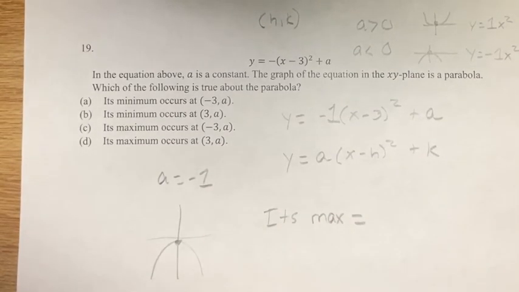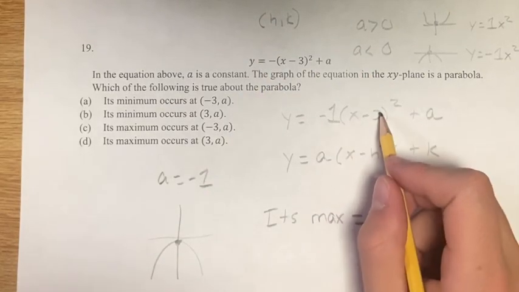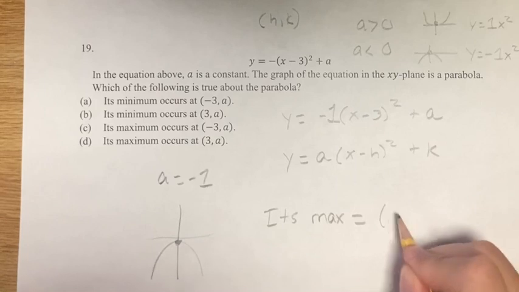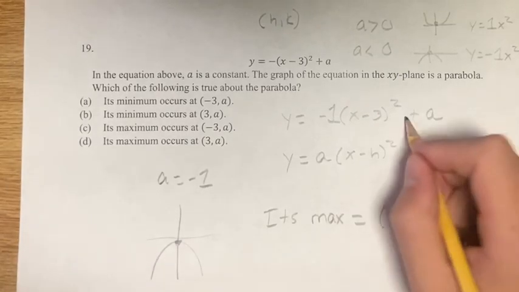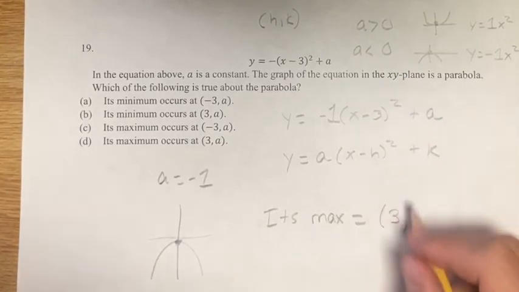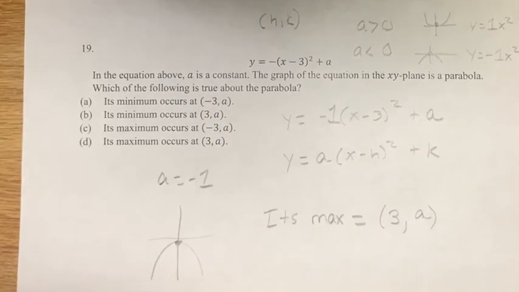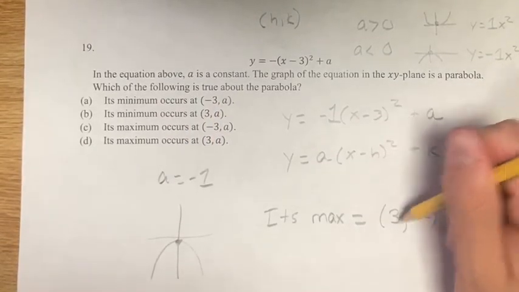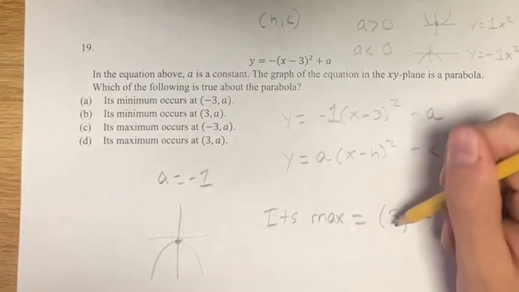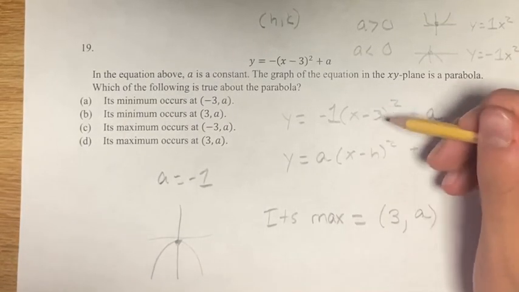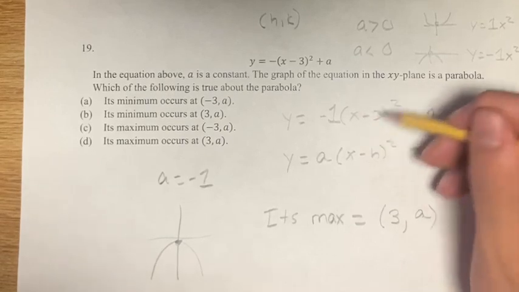And this is occurring at the point (h, k). So we have x minus h and x minus 3. Therefore, h is 3. And then we have plus a and plus k. Therefore, k is equal to a. So it's not at negative 3, a, because the h value, the x coordinate of this vertex, is being subtracted within this squared term.